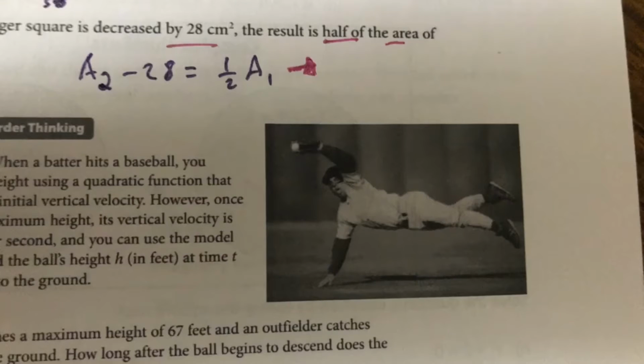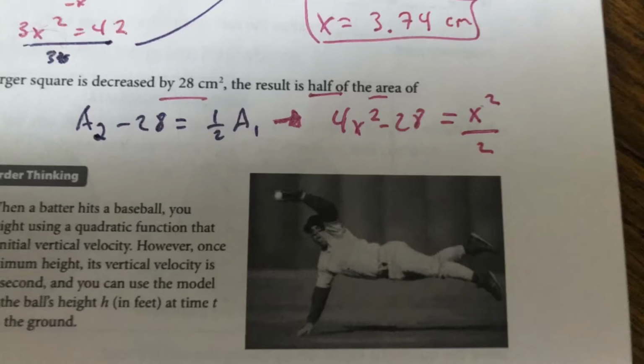The area changes dramatically. For this next one, you just got to set it up. The second area is reduced. Plug in what you know and then solve.